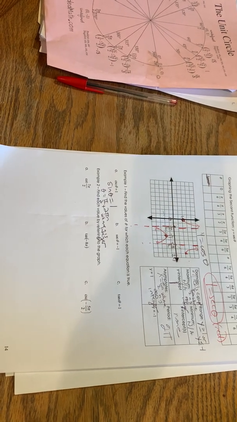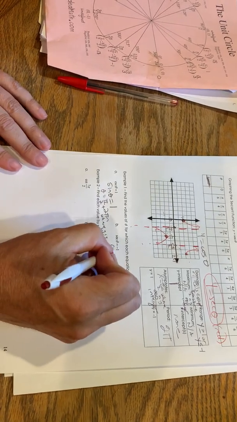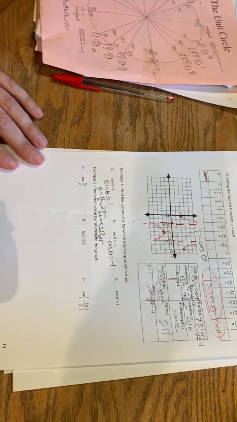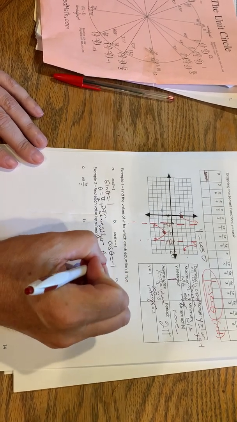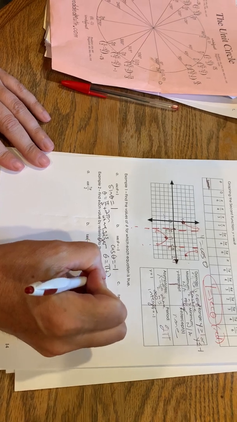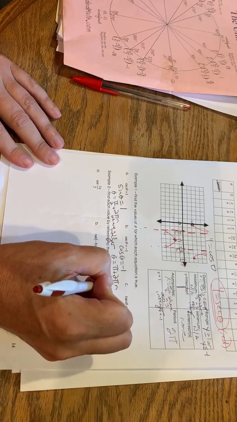B, it says where's the secant negative 1? It's wherever the cosine is negative 1. And the cosine's negative 1 at pi. And there's infinitely many answers, so I can write plus 2 pi n, where n is an integer.